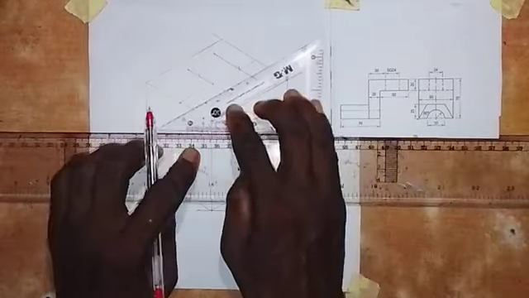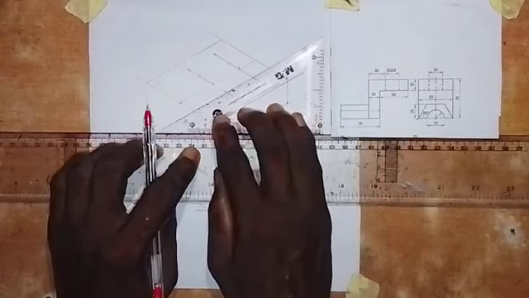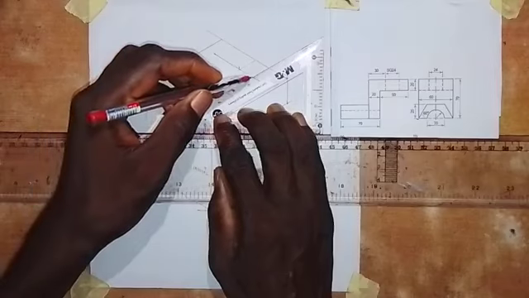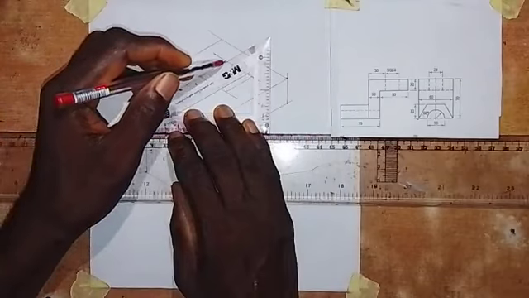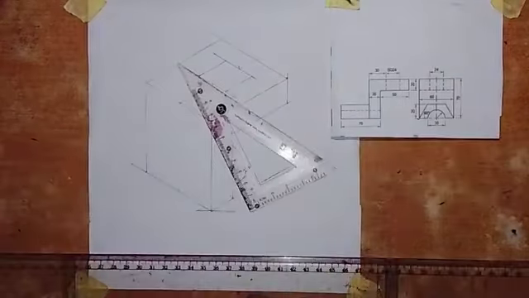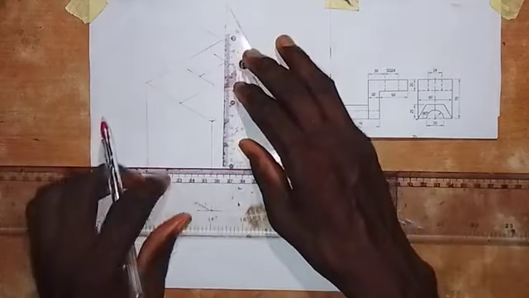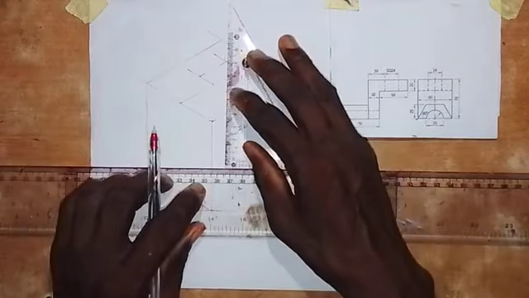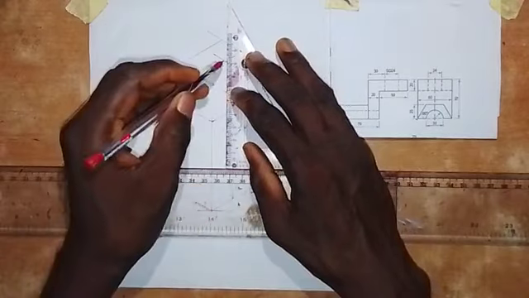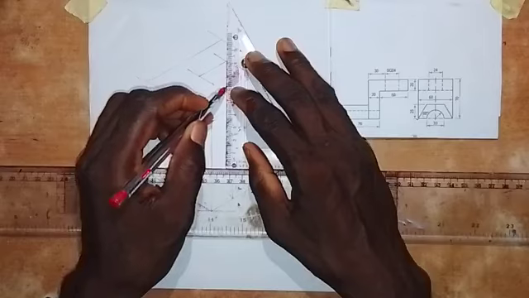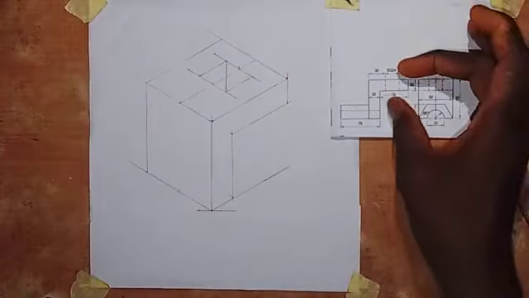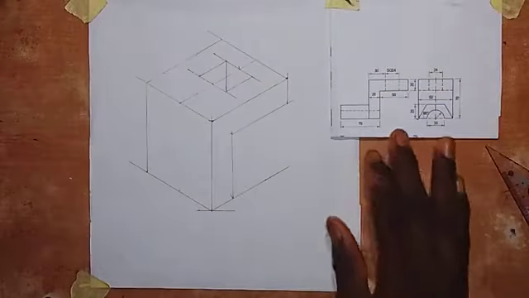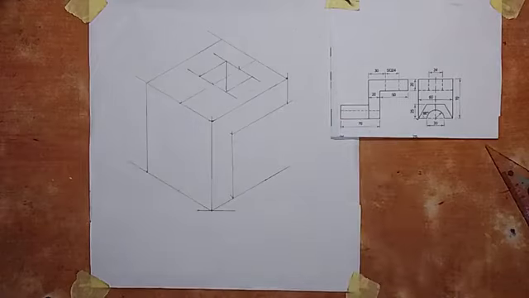So I'm going to draw a line from here to here, then I will come here and also draw a line from here to here. Then to show that this is a square hole, we have to come to this point here and draw a line from here to here. So that makes it a hole. We are done with this part now. So now let's come and work at the front here. That is the next thing that we are going to do.